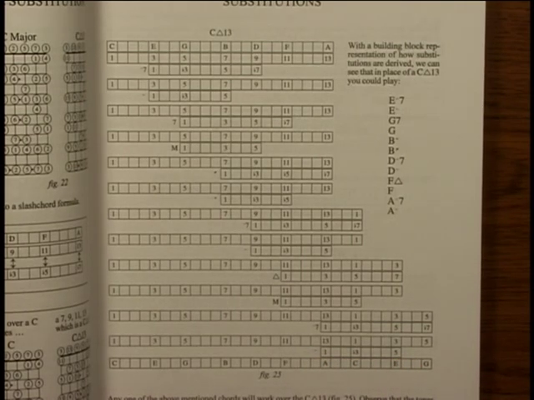All of these chords will work as substitutions in place of the C major 13th because they all have tones from the C major 13th. Some of them do not contain the 13th, so technically you're not playing a 13th, but that's the whole point. You're playing substitutions.